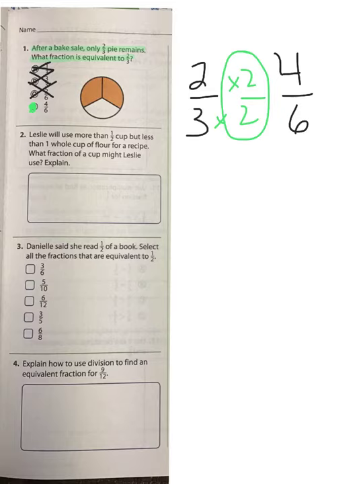Number 2. Leslie will use more than 1/2 cup but less than 1 whole cup of flour for a recipe. What fraction of a cup might Leslie use? Explain. So we need to find a fraction that is greater than a half but less than a whole. A fraction that is greater than a half would be any number where the numerator is more than half the denominator. So for example, if I use the number 6, I know that 3/6 would be a half and that 6/6 would be a whole.